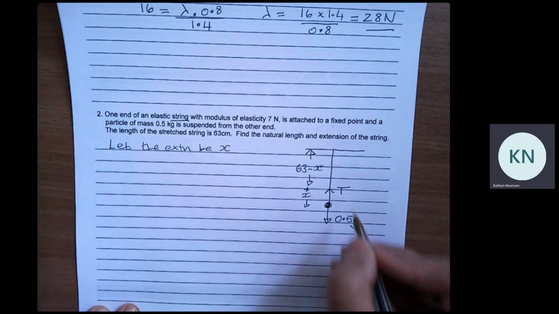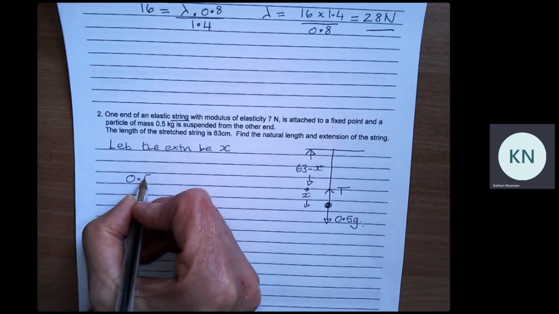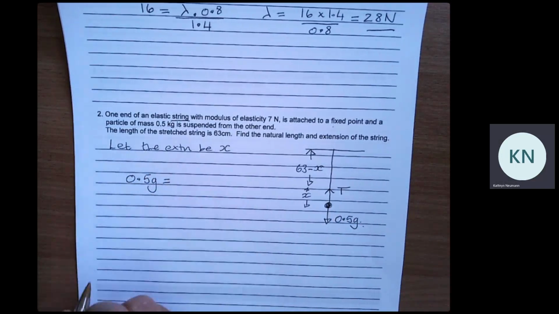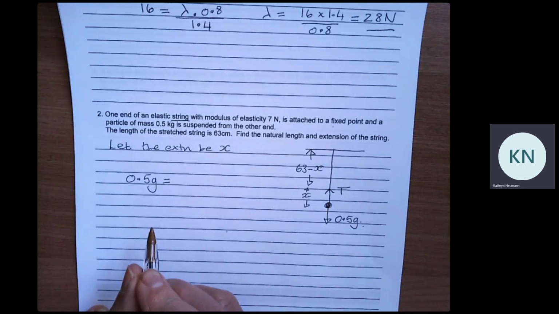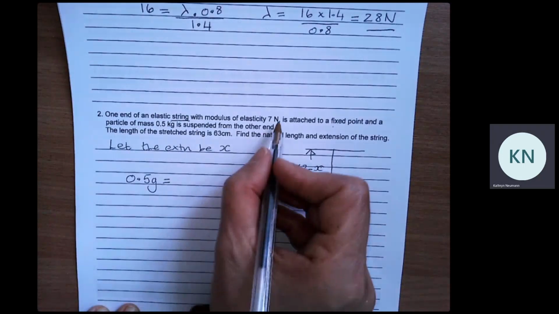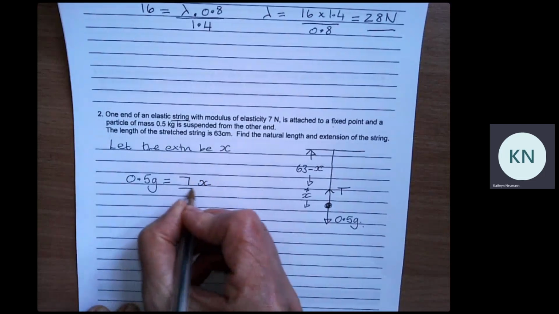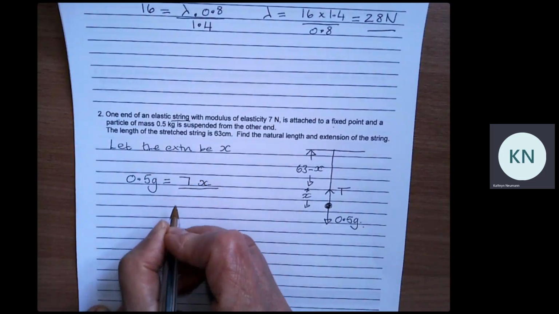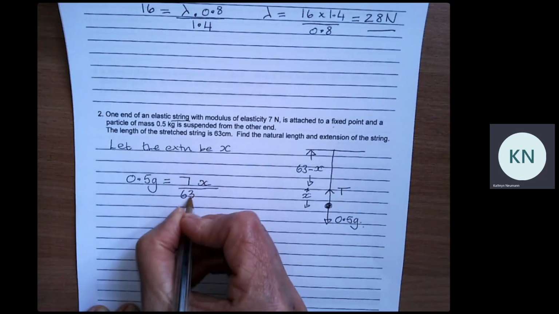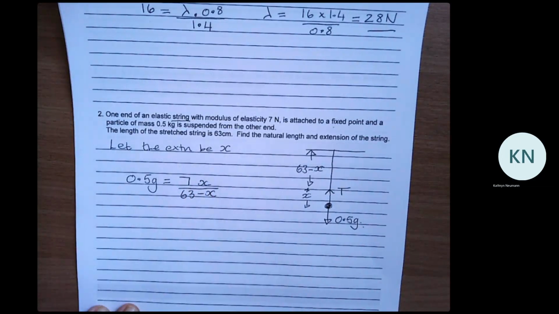The tension in the string, which must be 0.5 g, is equal to lambda, which we're given is 7, times the extension, x, over the natural length of the string, 63 minus x.